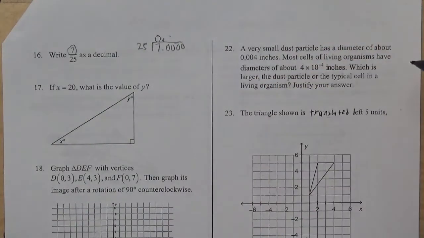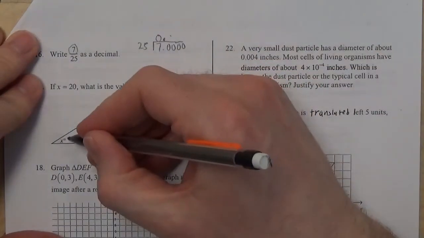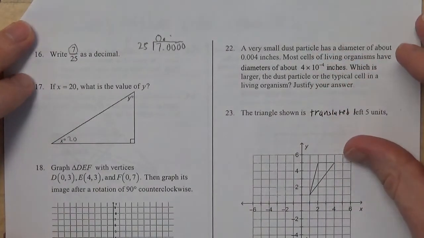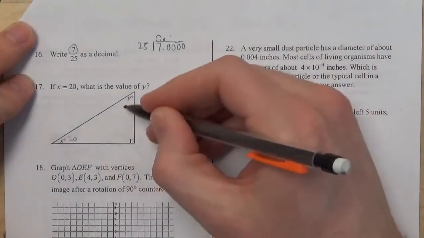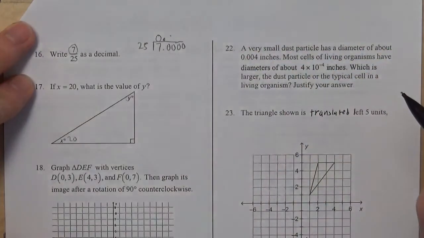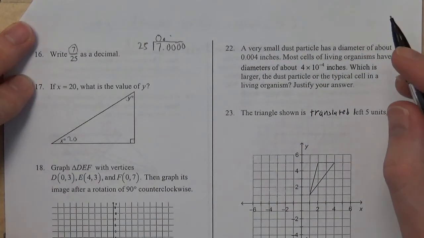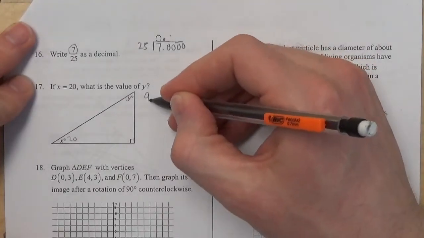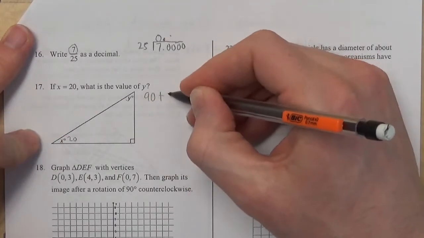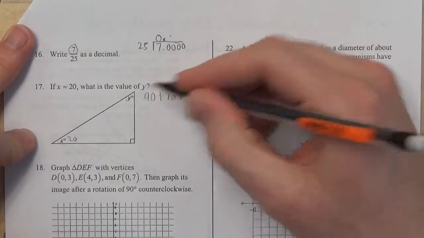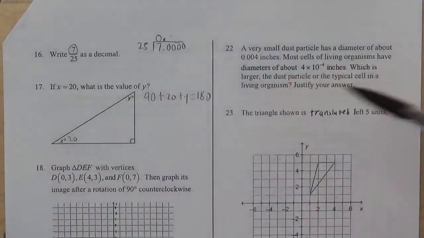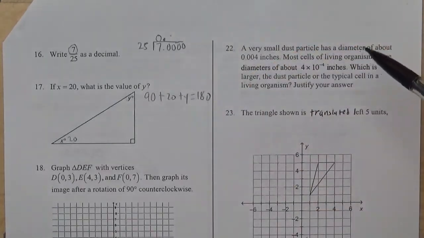Number 17, if x equals 20, what is the value of y? So we can go ahead and put in 20 here. This is the triangle sum theorem that says all the angles on the inside of a triangle always equal 180 altogether. So we know this one right here, a perfect corner, is 90 degrees. So 90 plus 20 plus our unknown here, y, equals 180 altogether. So you guys finish that out and solve that and figure out what y is.